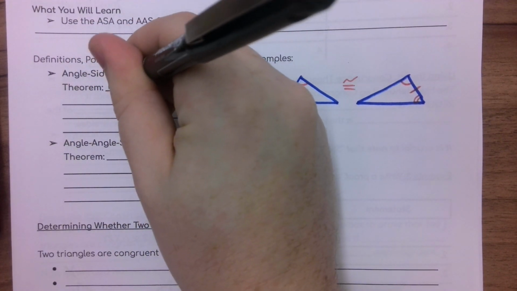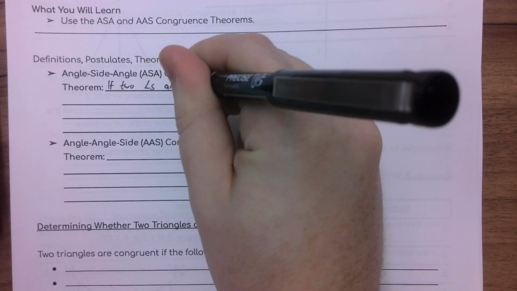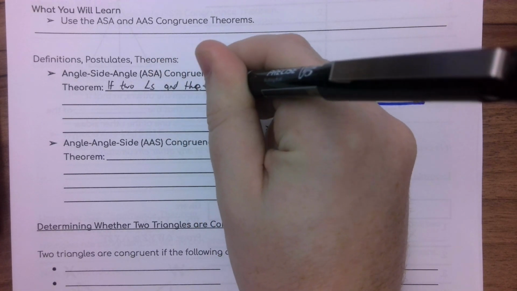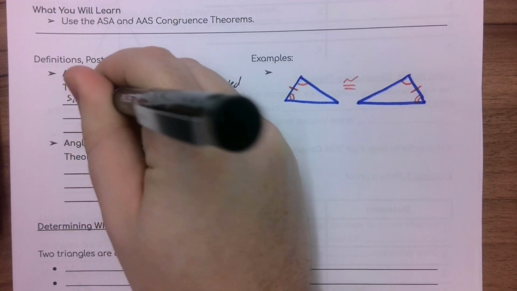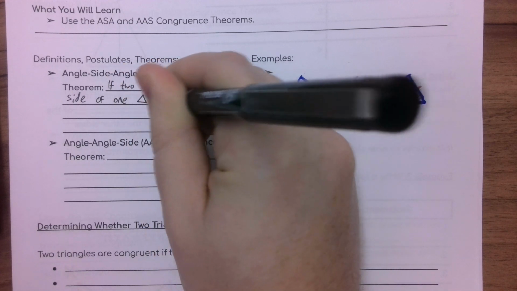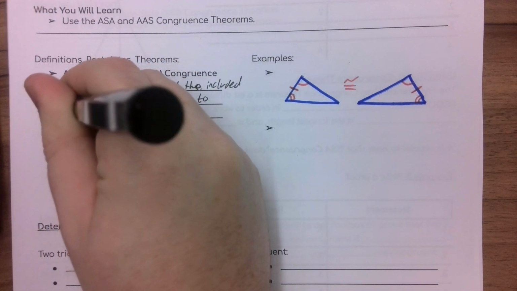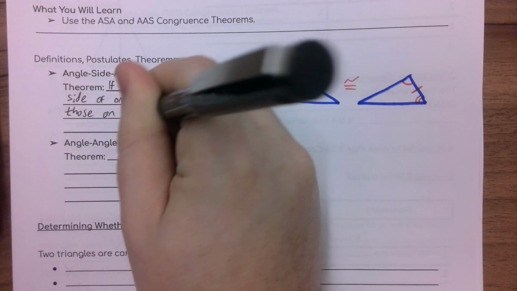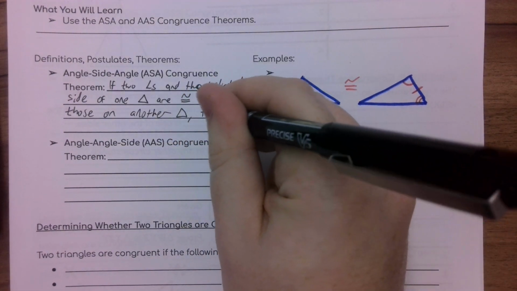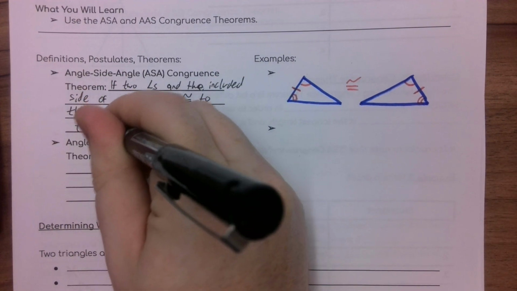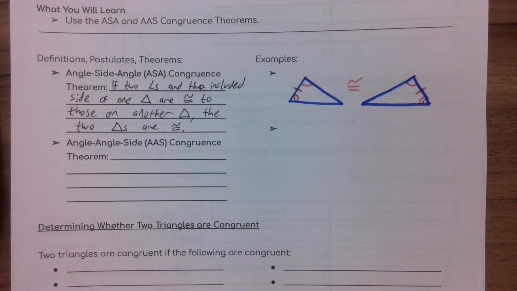If two angles and the included side of one triangle are congruent to those on another triangle, the two triangles are congruent.